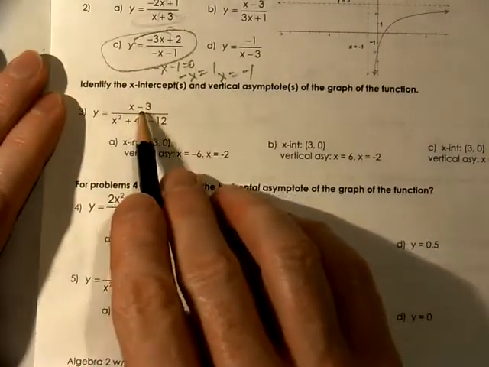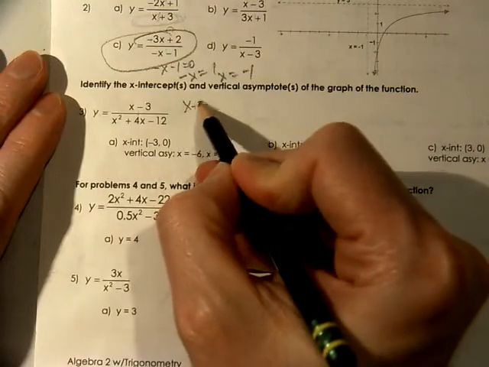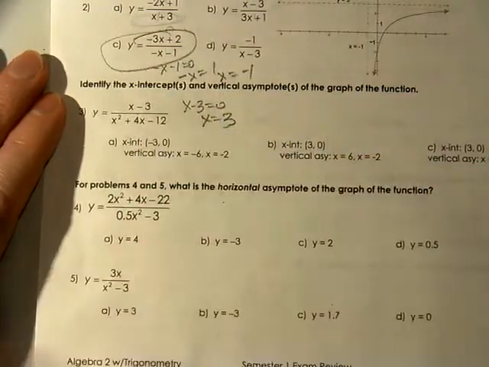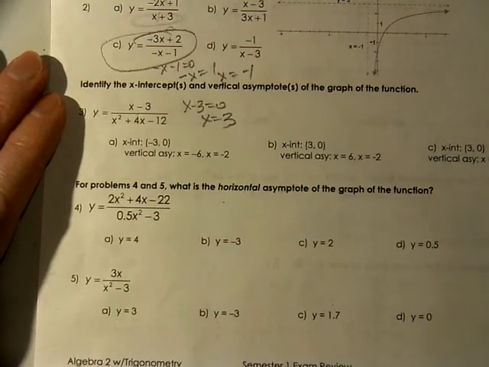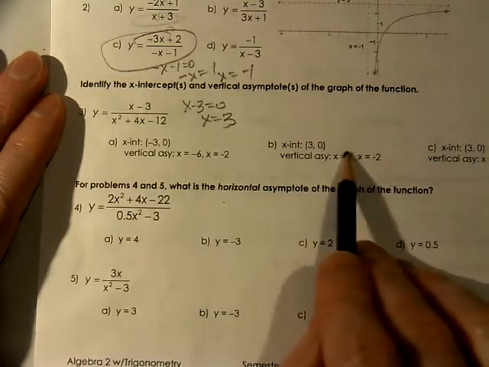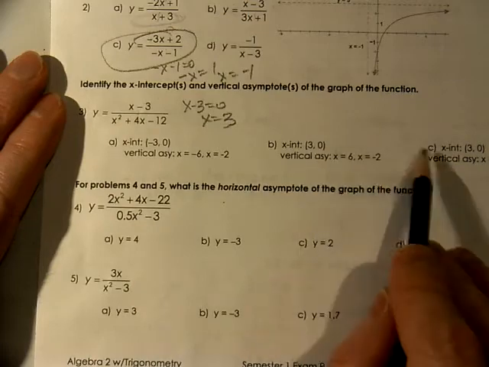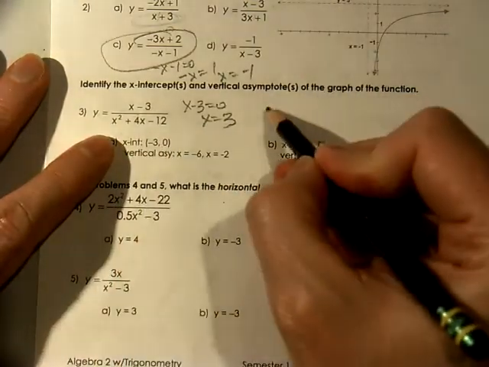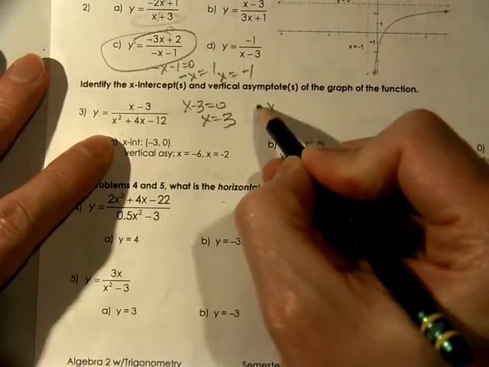To find x-intercepts, that's where we set the numerator to 0. That's where the function is 0. So the y value is 0 when the top of the equation is 0. So it's one of these two answers. Then to find the vertical asymptotes, we set the denominator equal to 0.